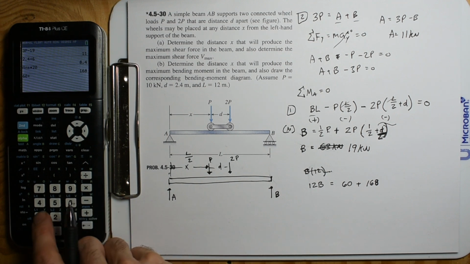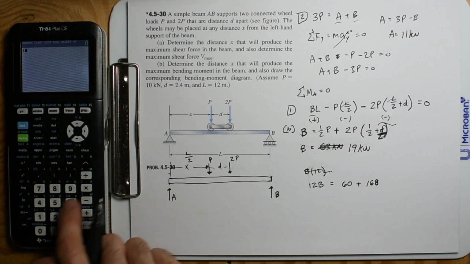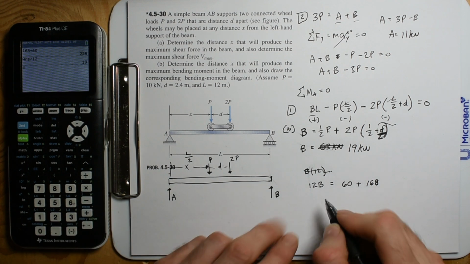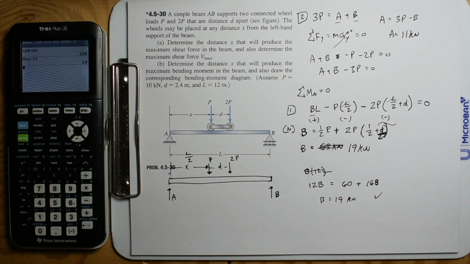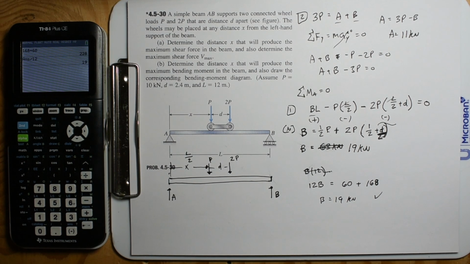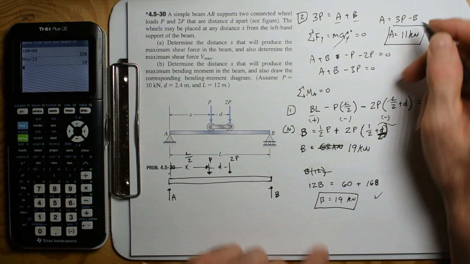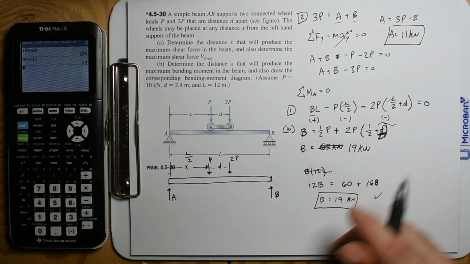So we're going to have 168 plus 60 divided by 12, and that's going to give B of 19 kilonewtons. All right, so we have another check on reality. Holy hell. All right, sweet. So I guess from that, what we have found is that A and B are going to be 11 kilonewtons and 19 kilonewtons.